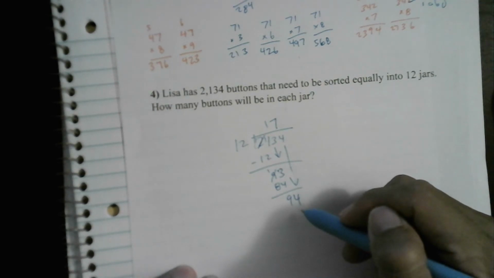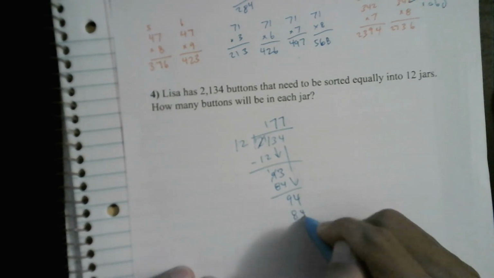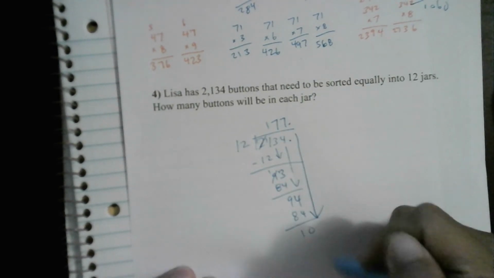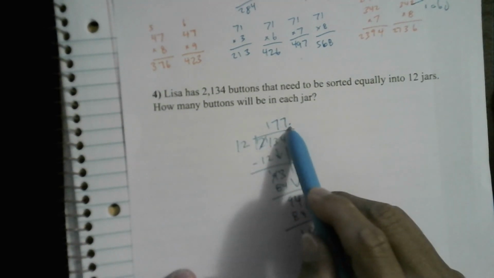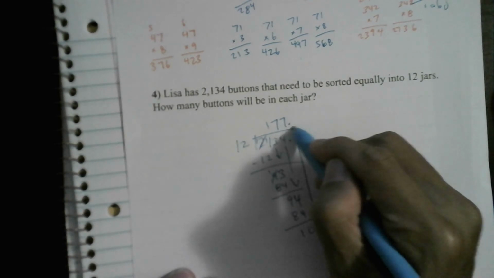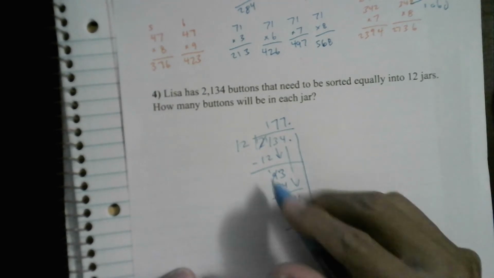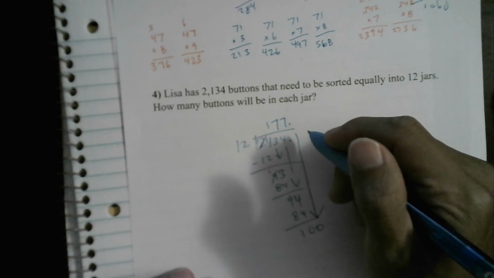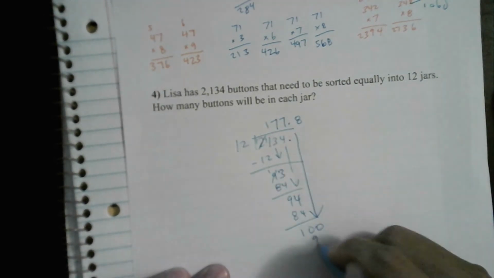12 goes into 94, I think 7 times again, which gets us 84. 4 minus 4 is 0, 9 minus 8 is 1. We have to add a decimal, but let's see how many buttons will be in each jar. Let's see if it's going to be closer to 177 buttons or 178 buttons. We're going to either round up or round down. If I bring down another 0, how many times does 12 go into 100? 12 times 8 is 96.